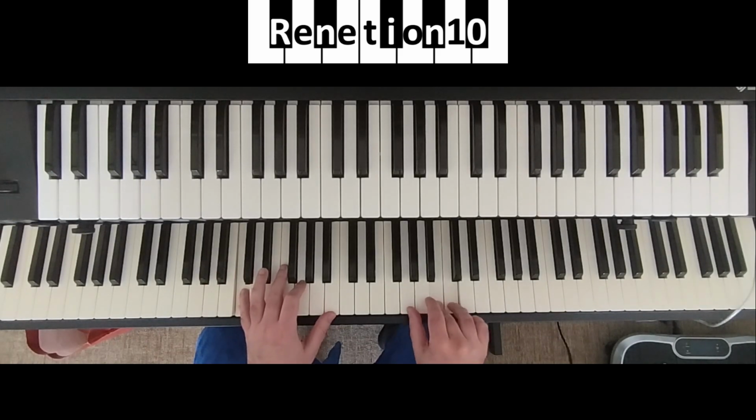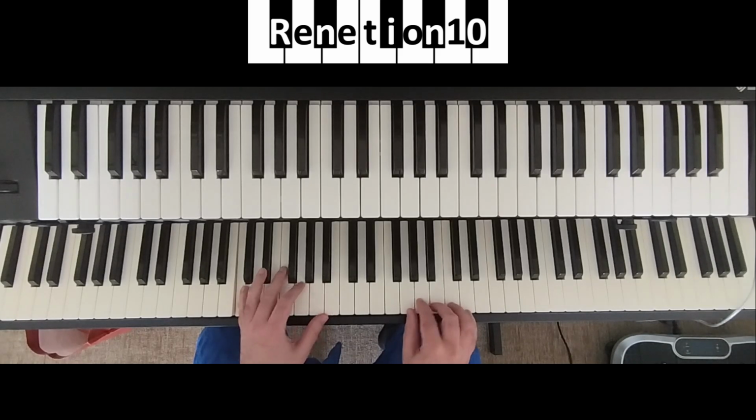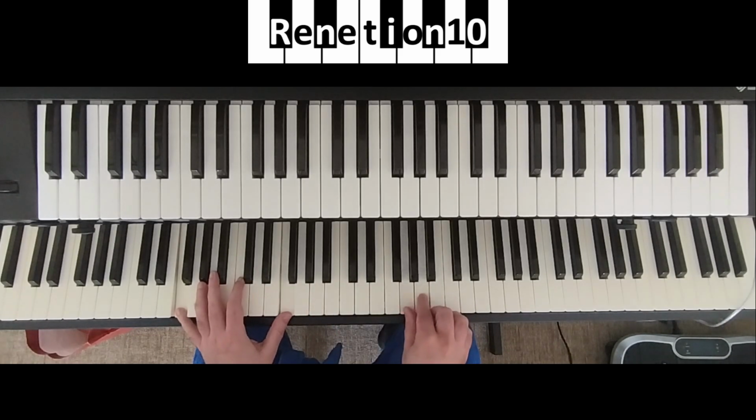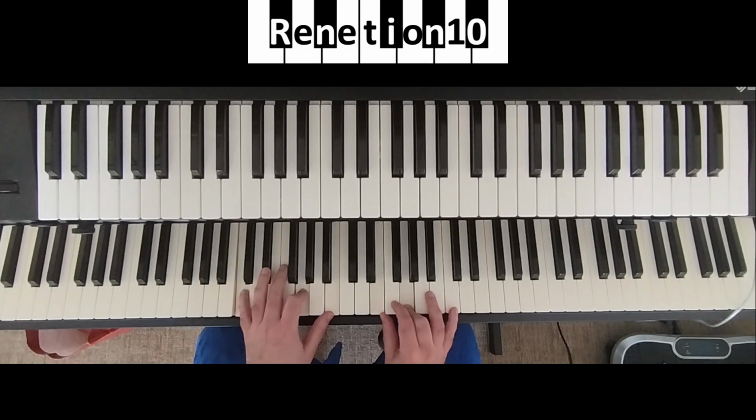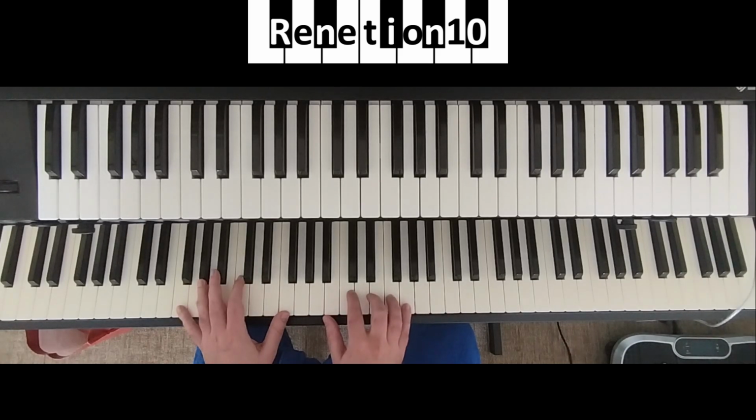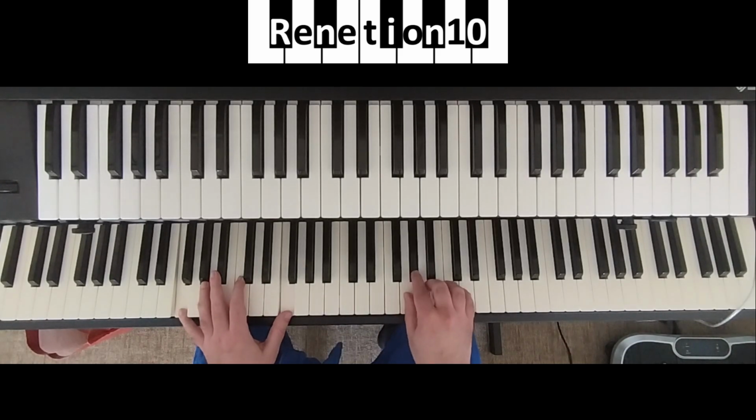And then you can add that if you would like. Does this work in minor? Of course. So start from your tonica and those 3 notes.